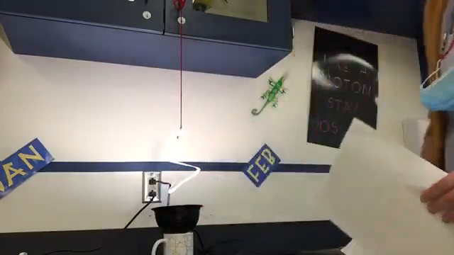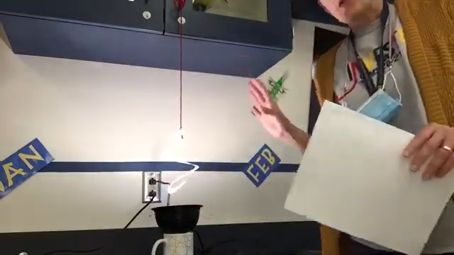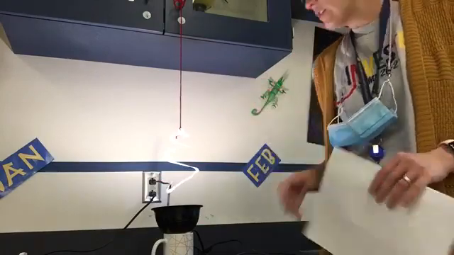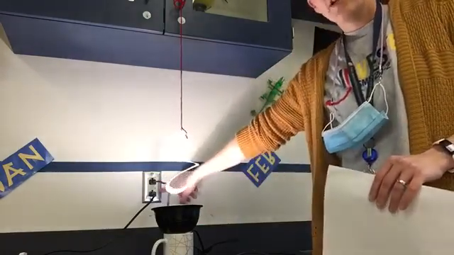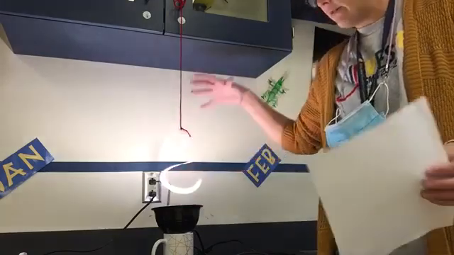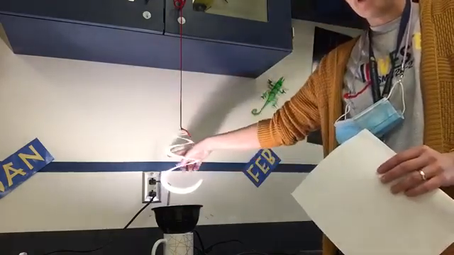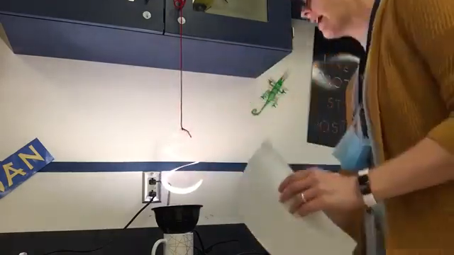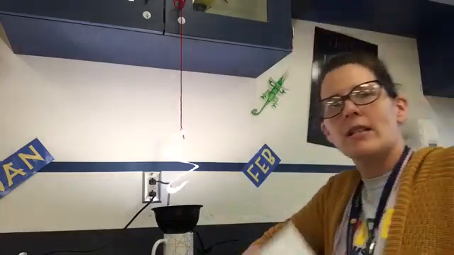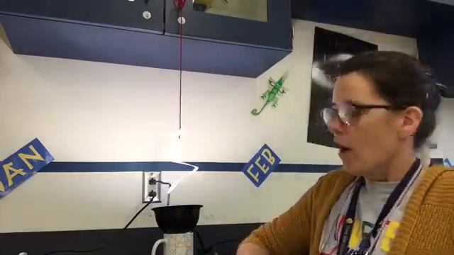Where would the energy source be for this paper spiral? Well, the energy source is this electrical outlet right here. So that's what I would say for the source of energy for the paper spiral, okay? The electrical outlet. What type of energy comes out of an electrical outlet? Why, electricity, of course, okay? So our original type of energy comes from the outlet and the wall.